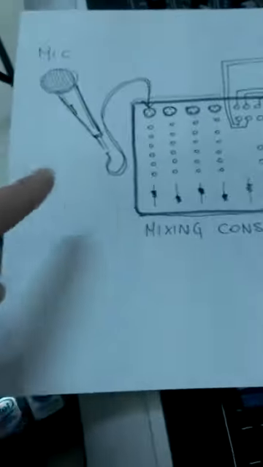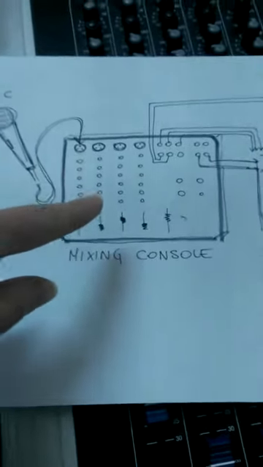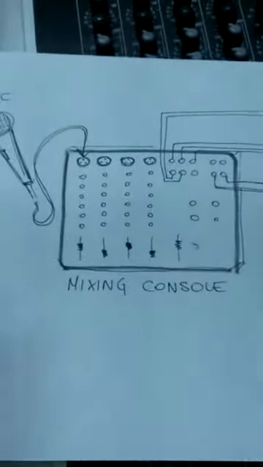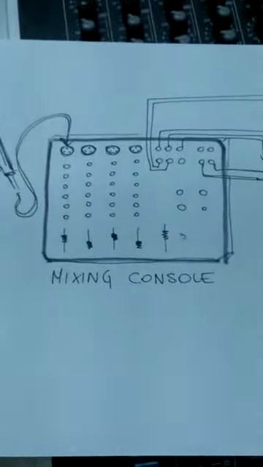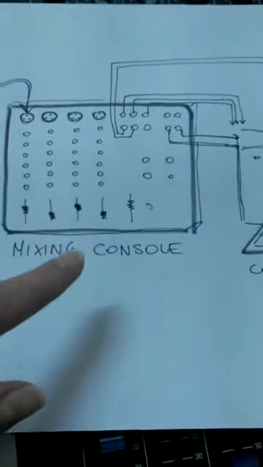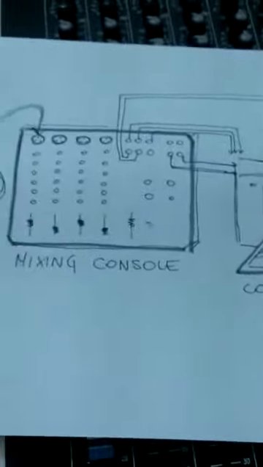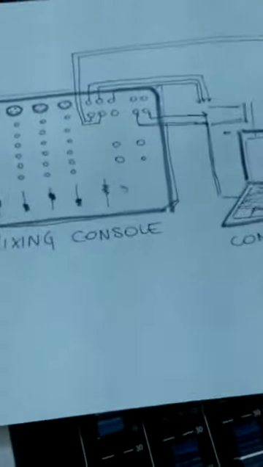I'll start from a simple graphic presentation. Signal from the mic goes by XLR cable, as you know, to the mixing console. Where can you modify it? You can also set the volume level. The mixed signal from the console goes to your computer and monitors. This is the most simple, basic setup with a mixing console for a home studio.